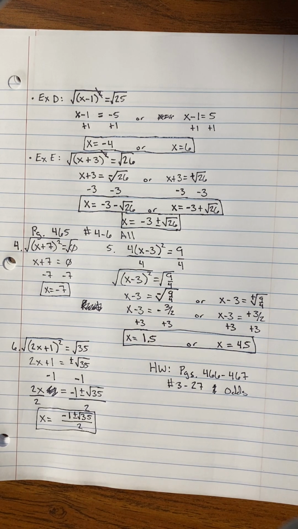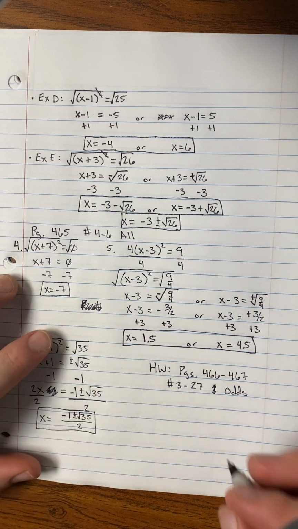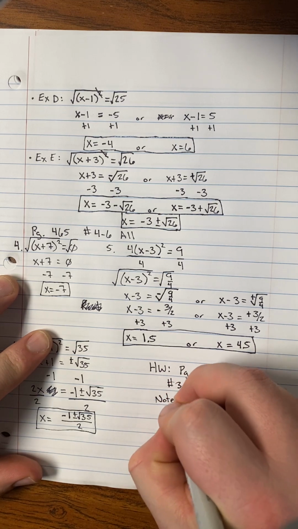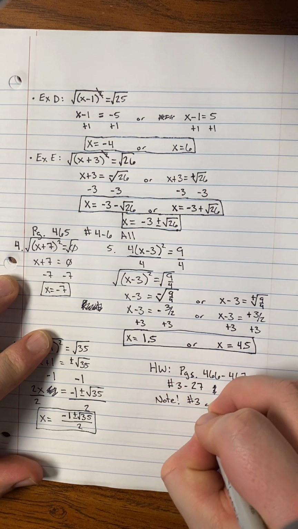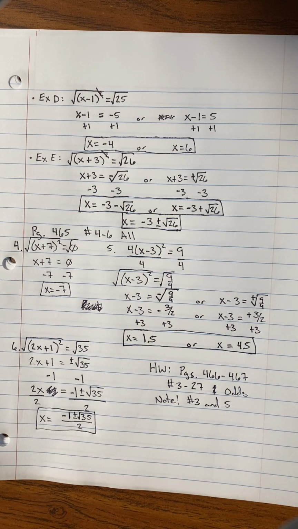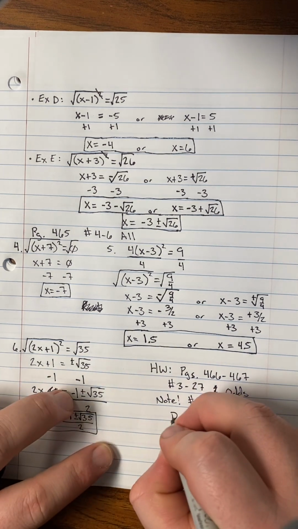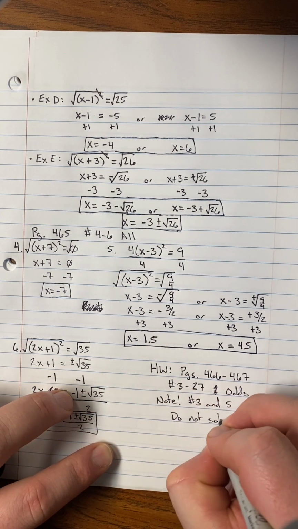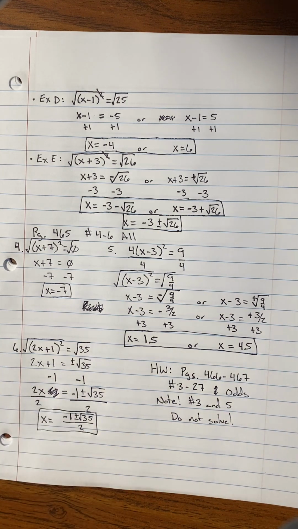Okay. So something I want you to know is that for numbers 3 and 5, note that numbers 3 and 5, you do not have to solve. Do not solve. Remember, they don't want you to solve. If you read the directions, it actually says that you need to determine the number of solutions you will have. So your answers for 3 and 5 might look something like you will have 1 answer, or 2 answers, or 0 answers, no solution, right?